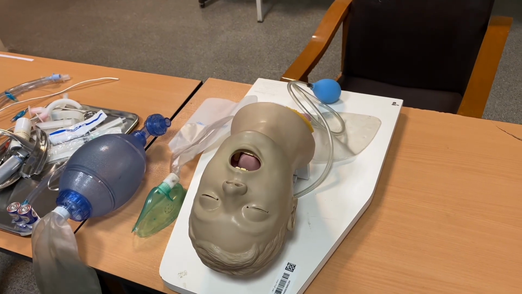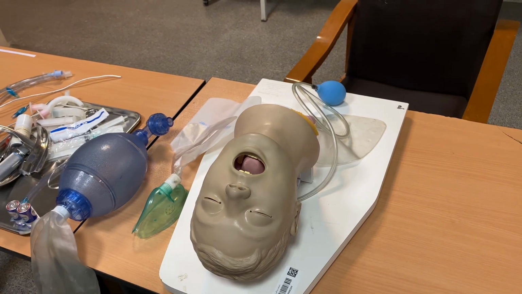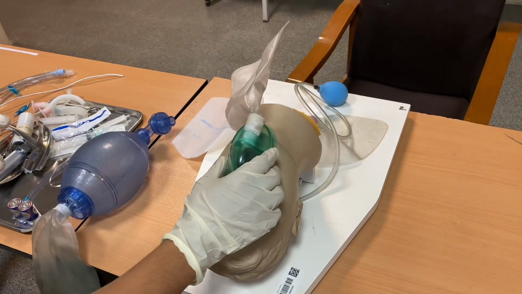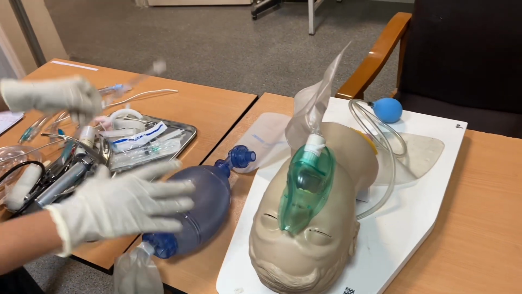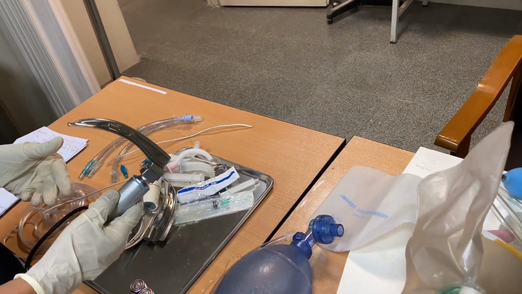Before we start the procedure, we will make sure that we have all the necessary equipment and that it is functioning properly: an appropriate size mask for oxygenation, a self-reinflating resuscitation bag, an endotracheal tube, and a laryngoscope.